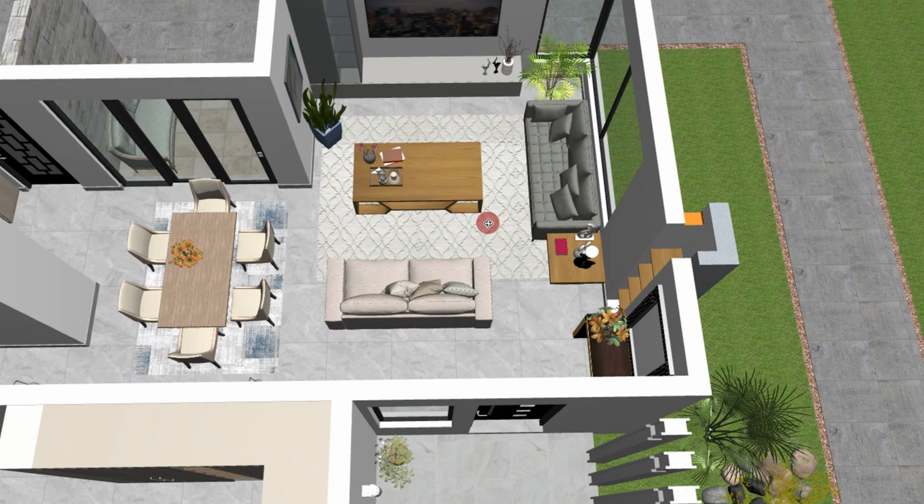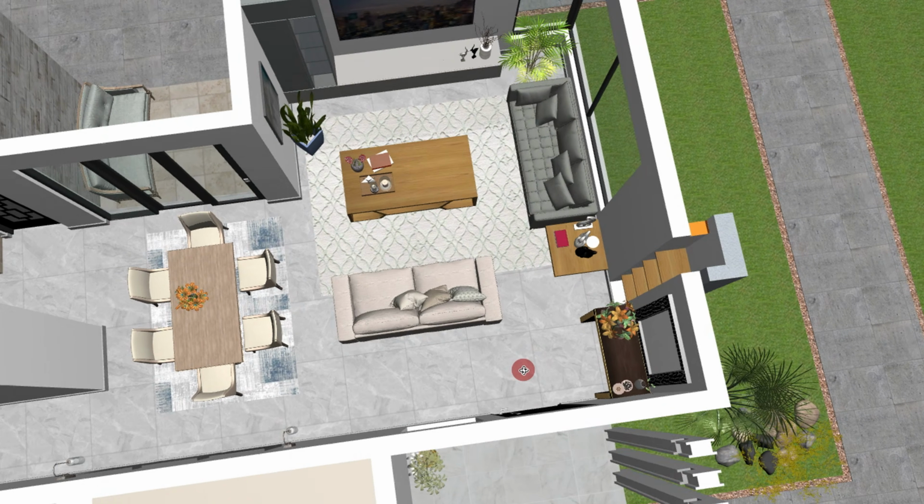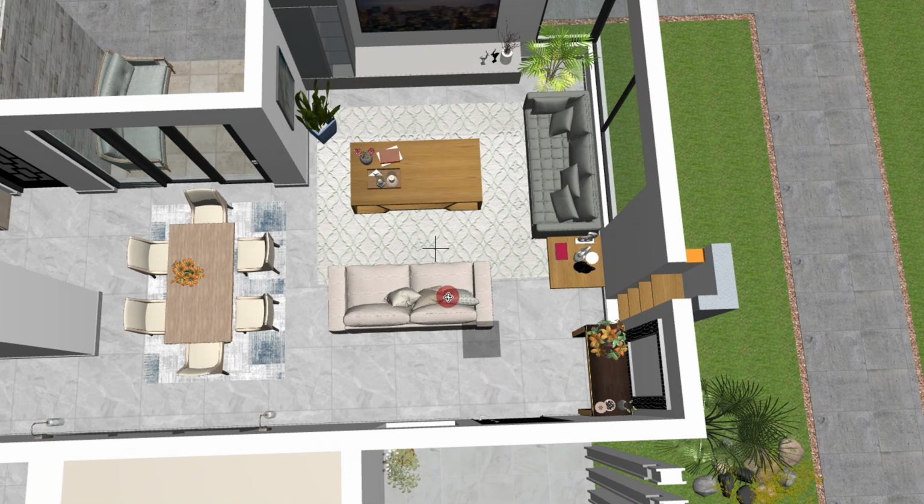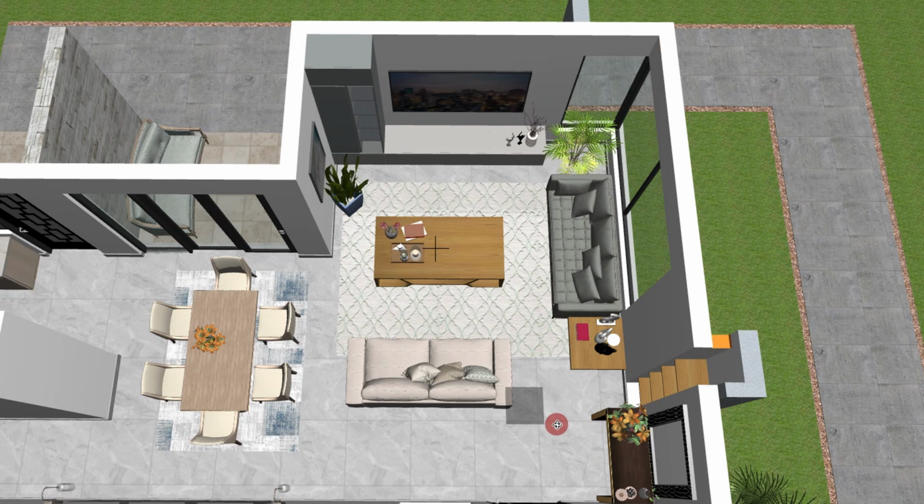You have your entryway, where you can have your entry console there. And then this is the corridor that leads down to the bedrooms. You have your lounge there. As you can see here, with this arrangement, you can have 2 3-seaters.